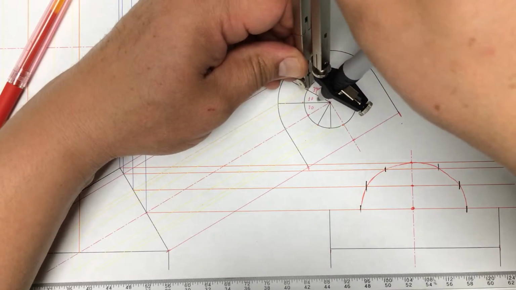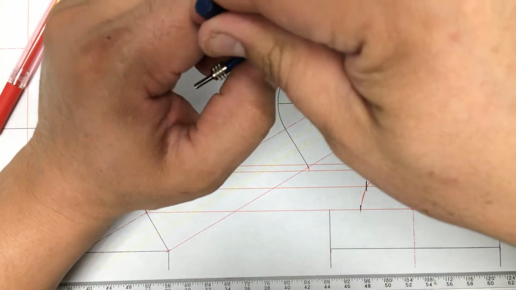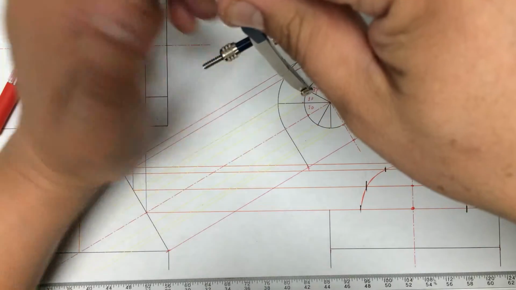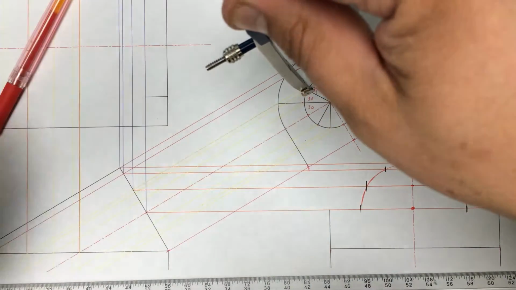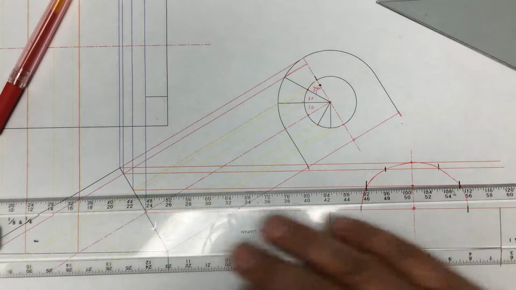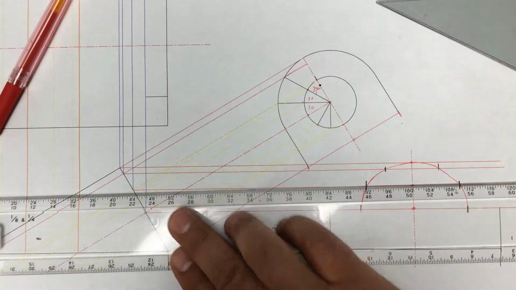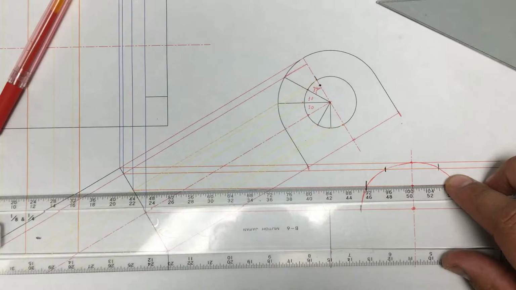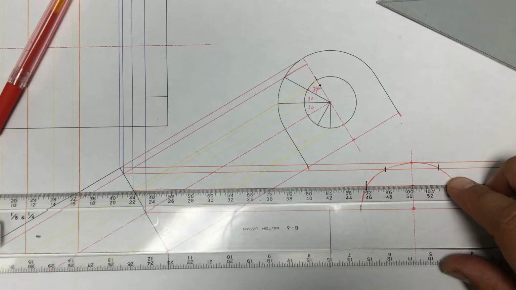If I go from this point, my 30-degree, and bring it across to this line here, I have my first width. Again, we need to bring these lines over so we know where we are working.